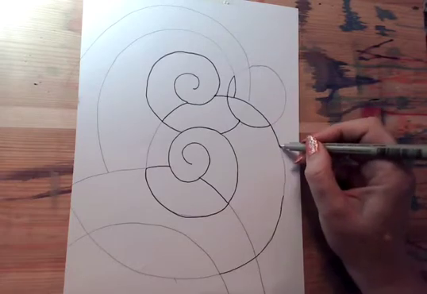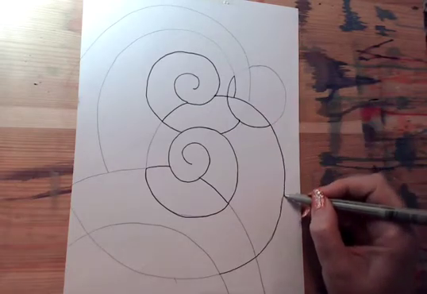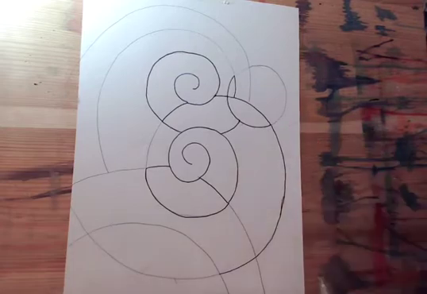And I can't follow lines as well with my hand going up. I find I have to go down. That's just something I've learnt. Right, and then I'm going to come across here with that line in there.